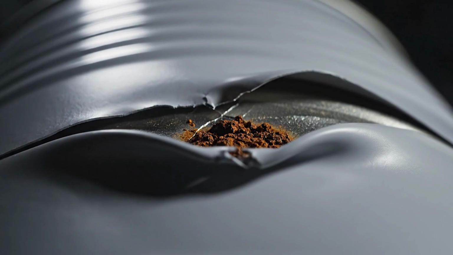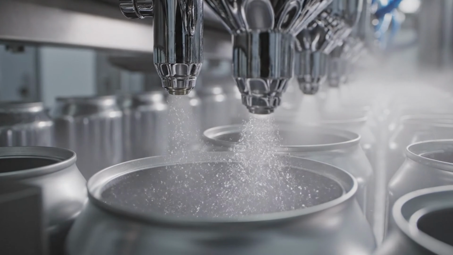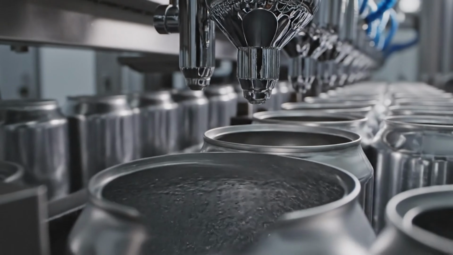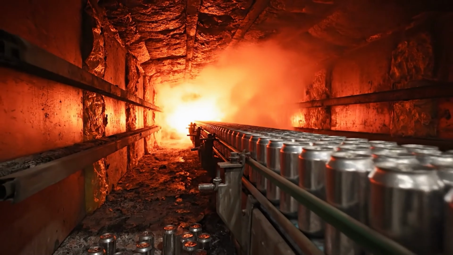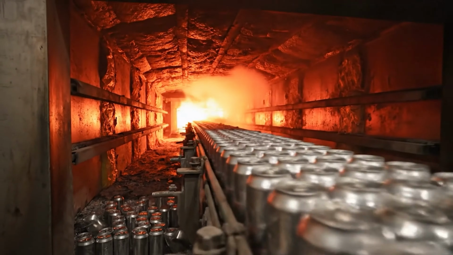If the coating is too thin, the metal may corrode. If it is too thick, it can crack during can forming. The coating is sprayed inside the can at high speed. Excess material is removed to ensure consistency. The coated cans then pass through an oven. Heat cures the coating, locking it into place.